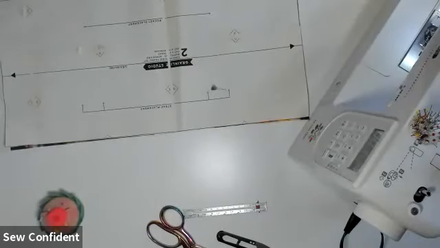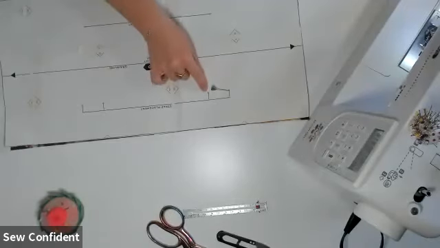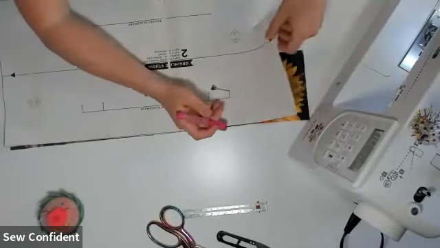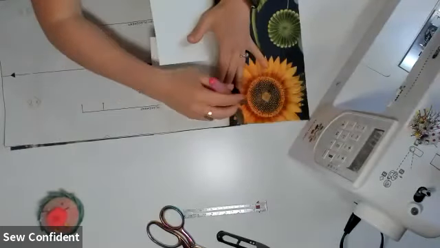I thought it was 6 next. Yes, that's what I'm on. Oh, right, okay. So all I'm doing at the moment is transferring the pattern markings of this piece onto my fabric because I've not done it yet. Okay. And then we'll be stitching 2 bits together. So we'll do these both at the same time.